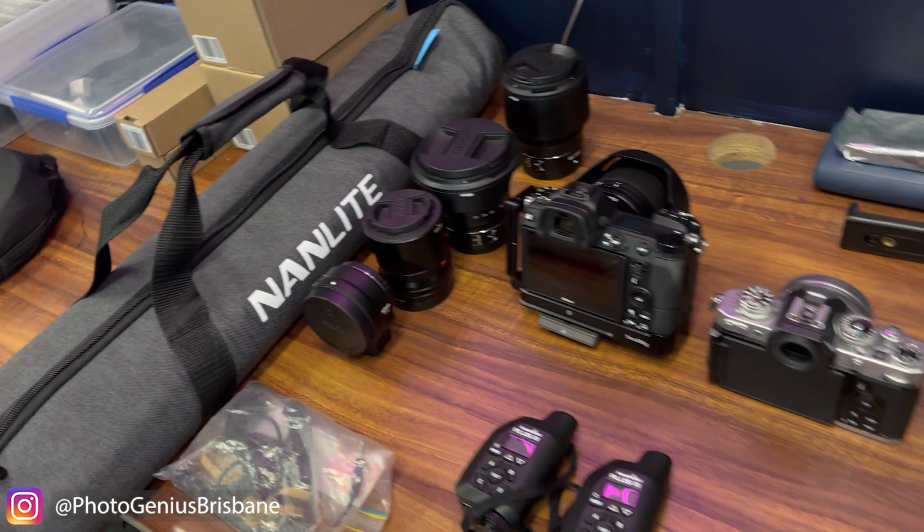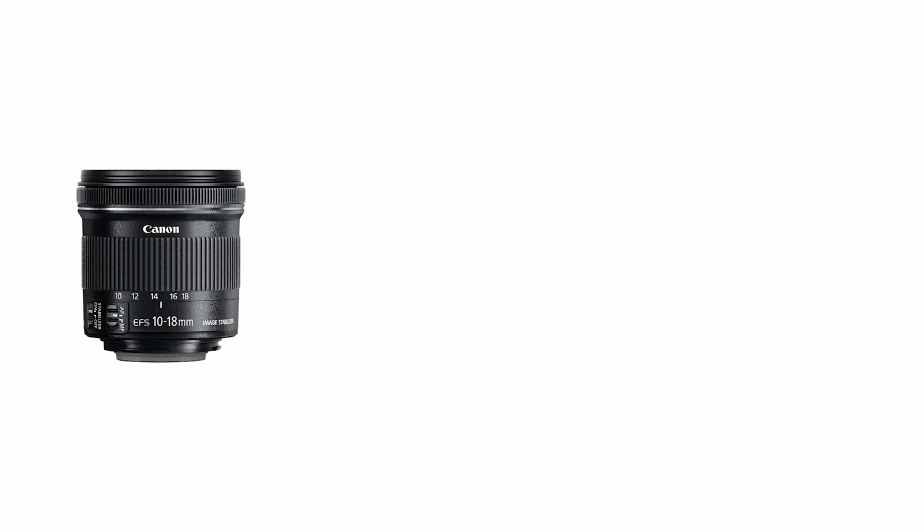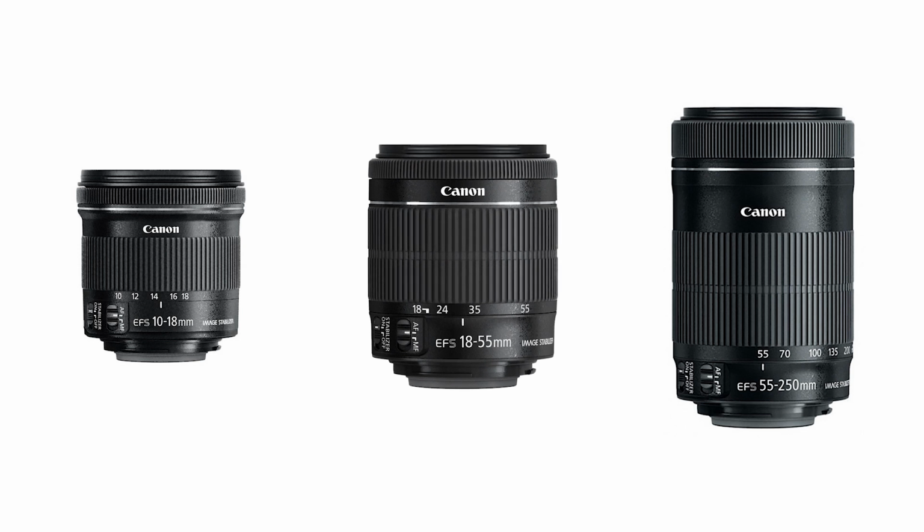Another very common problem is not knowing which lens to use to get the best results. The focal length of the lens you're using will have a big impact on the look and feel of the portrait, and in particular the shape of the face. Let me show you. Lenses are defined by their focal length, which is simply a measurement.